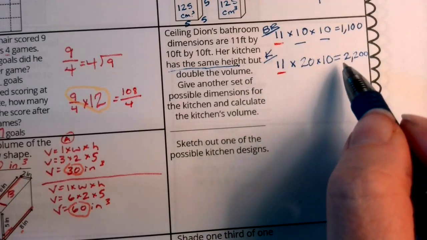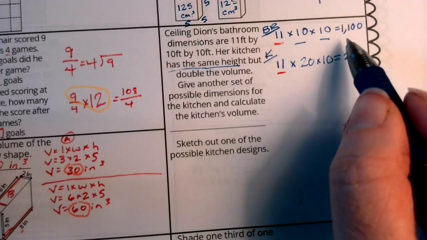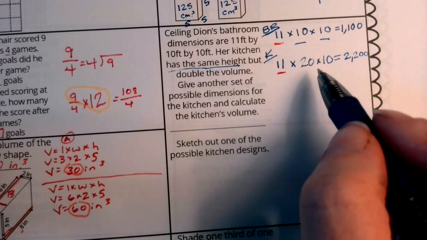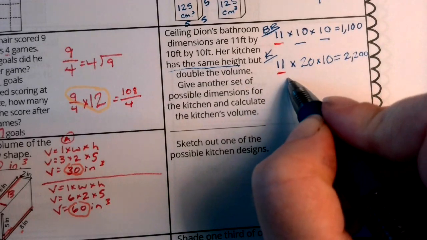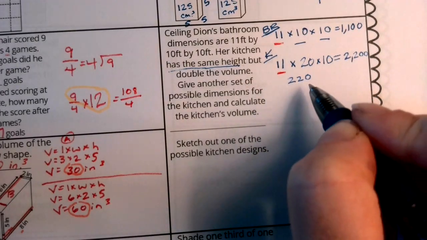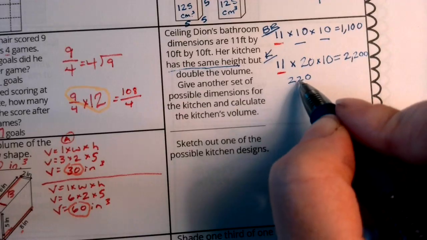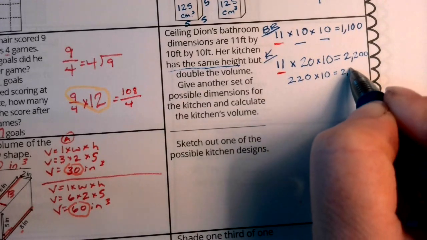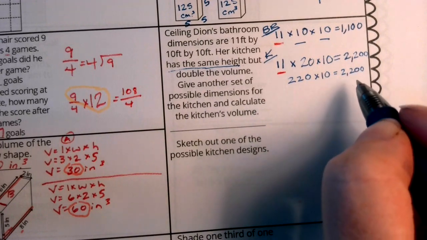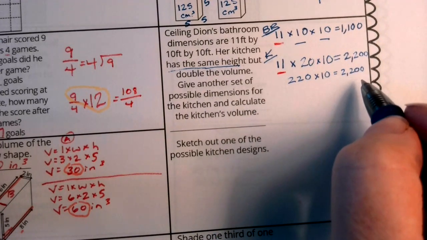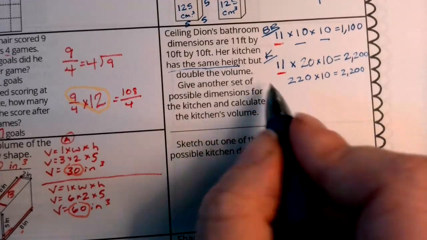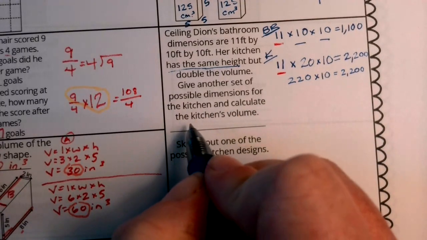That's how I'm going to end up at double the volume from what I had here in the bedroom. And indeed, if I have 11 times 20, I have a 2 and a 0, right? Because 11 times 2 is 22, and then there's a 0. If we multiply that by 10, we can see we've arrived at double the volume, which is what we were asked for. So down below, we have to list the dimensions of the kitchen.